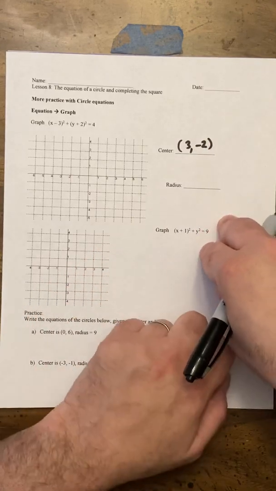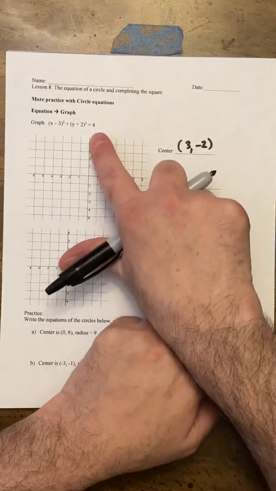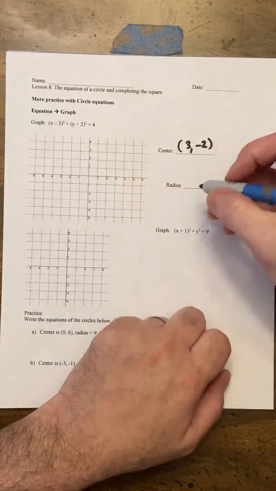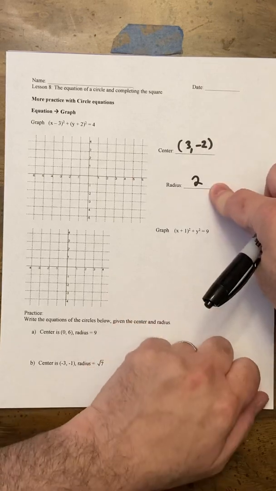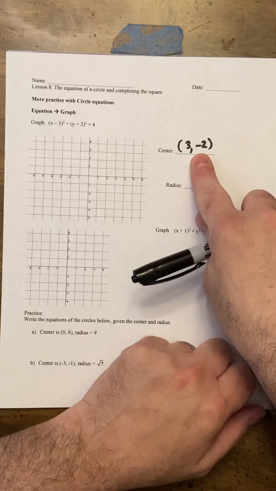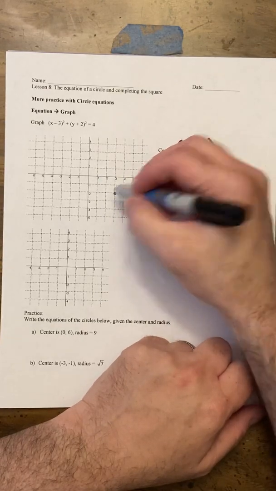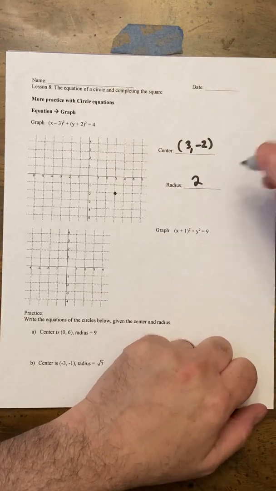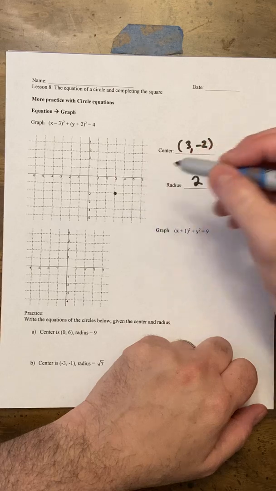And let's find the radius of the circle. The radius of the circle is going to be the square root of that number. That number is 4. So the radius is going to be the square root of that, which is 2. Now, once we have this information, we could easily make a graph of the circle because you would locate the center being at 3, -2. You put a dot there. That's going to be your center. And then go 2 in every direction from the center and put a dot in those positions.